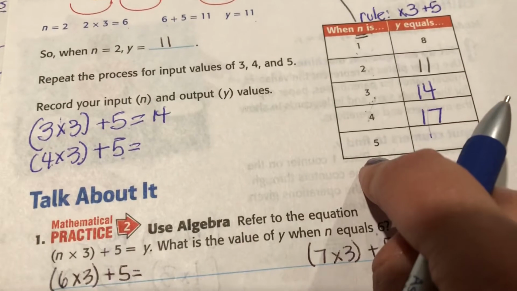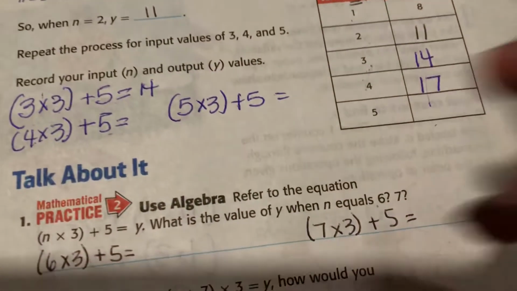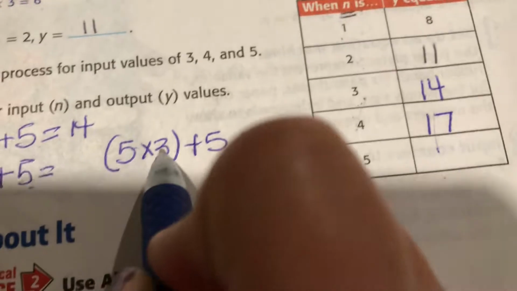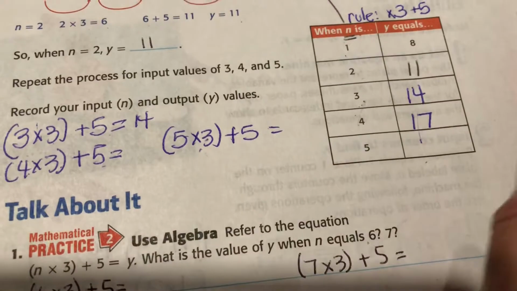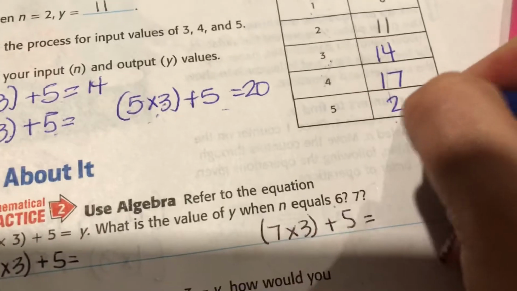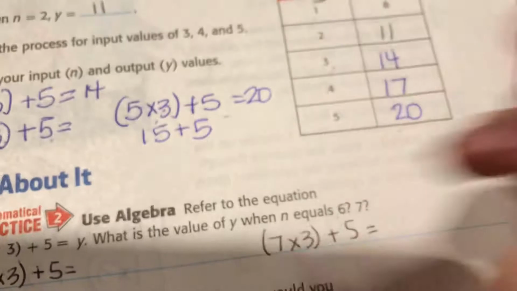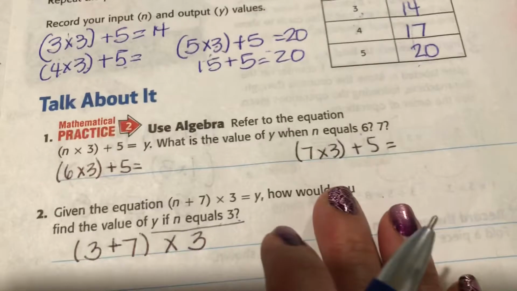And when n equals 5, it's 5 times 3 plus 5. Okay? So 5 times 3 is 15, and then add 5. Oh, you should do that in your head. 15 plus 5, that's what? 20. All right. Now you could also do this. 15 plus 5 equals 20. Okay? So if you can't do this in your head, write it out. And you could just use all that extra space you have here. You don't have to use extra paper.